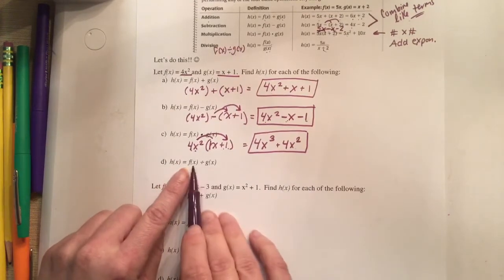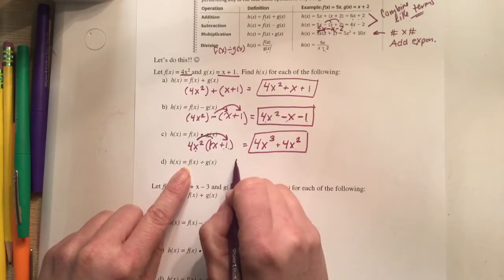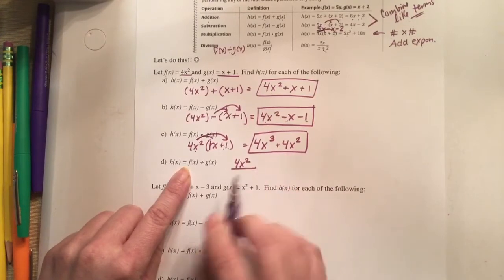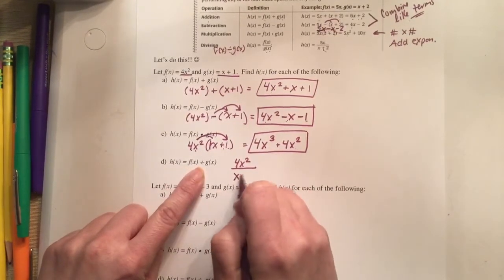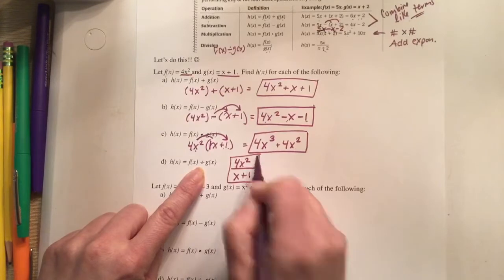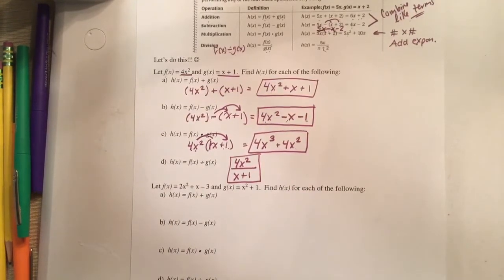If you want to divide, this says f of x, so 4x squared, that goes on the top, divided by g of x, x plus 1. Okay, so there's one set of adding, subtracting, multiplying, and dividing.